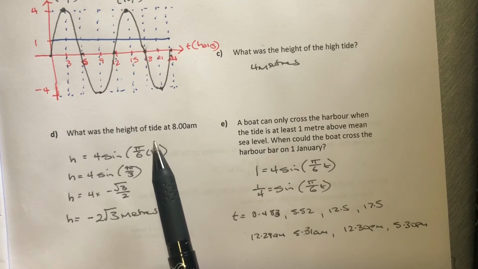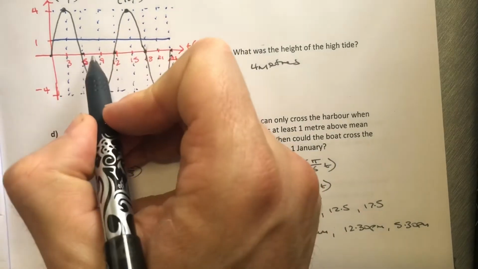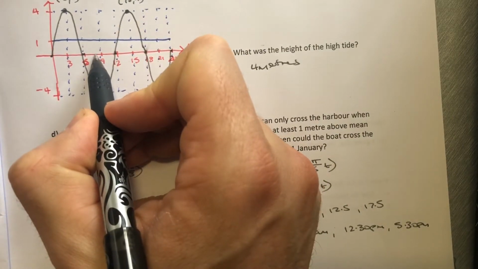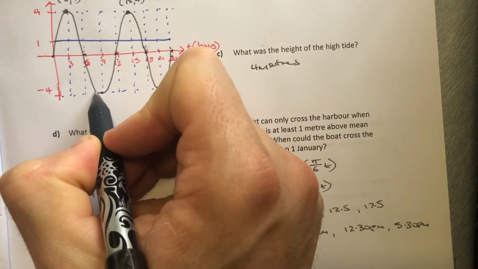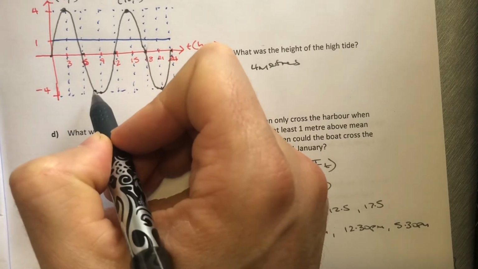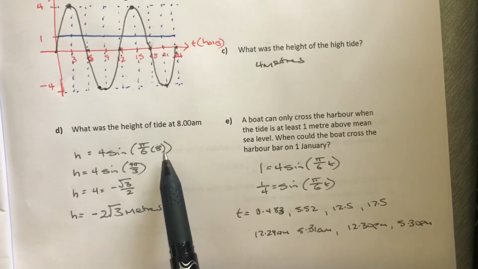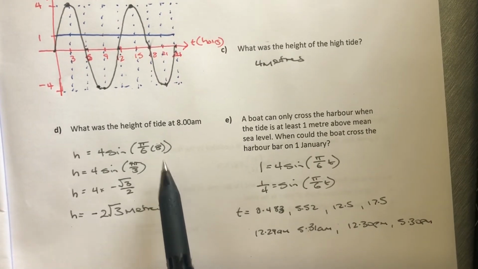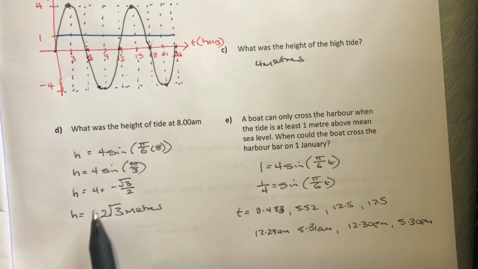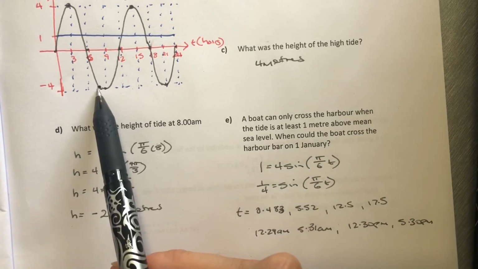All right, now it asks for the height of the tide at 8 a.m. Now 8 a.m. is somewhere around about here, so it wants the height of this bit here. So it's going to be in a negative. So all we needed to do was sub in 8 for 8 a.m. and you're going to work out that that is the height there. And it makes sense because it's a negative and we've got a negative down here.